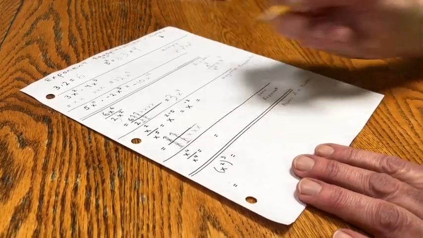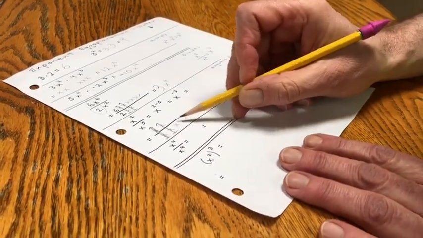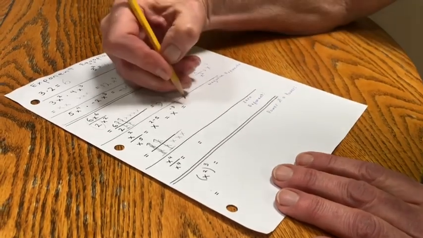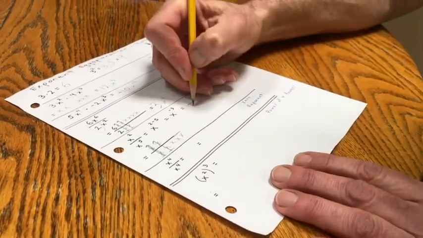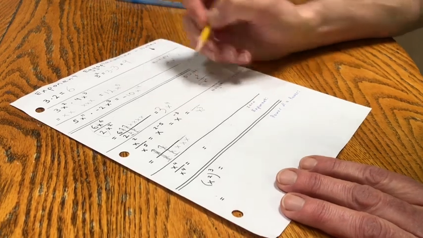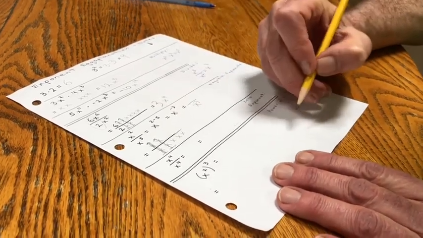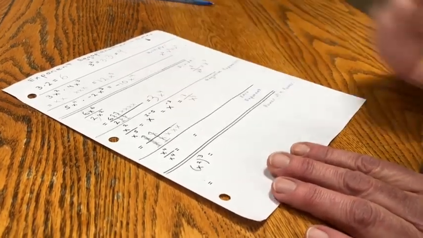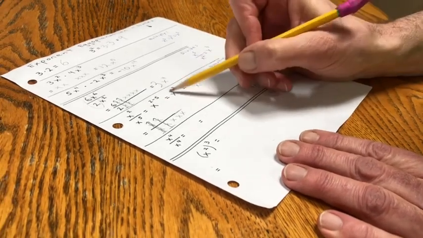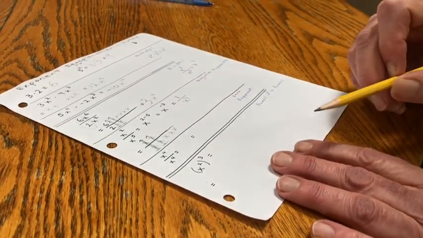Or just a plain line. And what have we got? We've got 3 x's on the bottom. X to the 3rd. Can't leave the top of a fraction empty, so we'll put a 1 up there. Notice how a negative exponent just moves things.